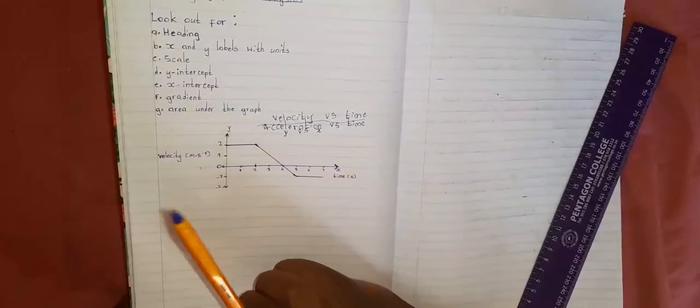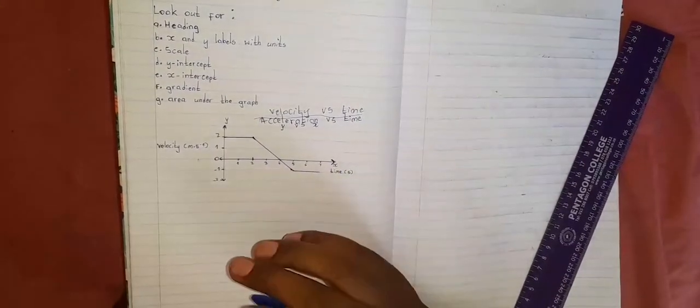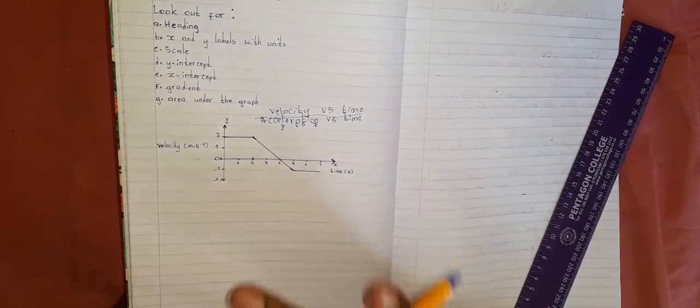And what does the x-intercept tell us here? Well, the x-intercept, we do not have to worry much about it, because it can tell us two things.